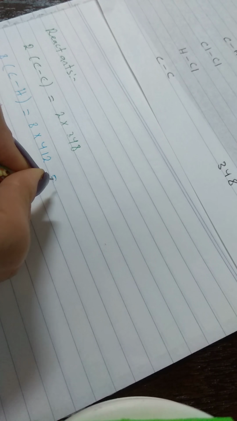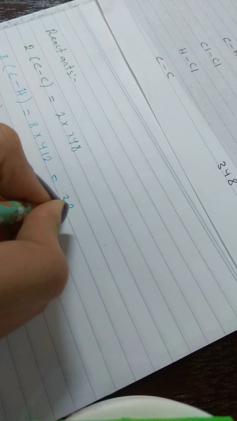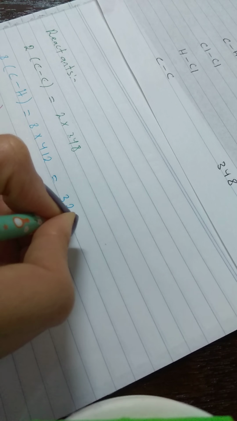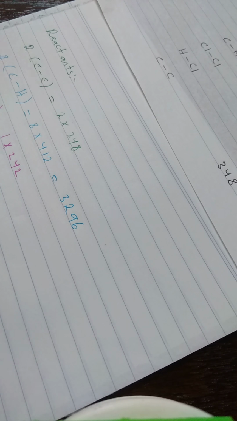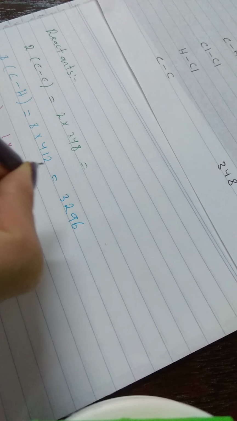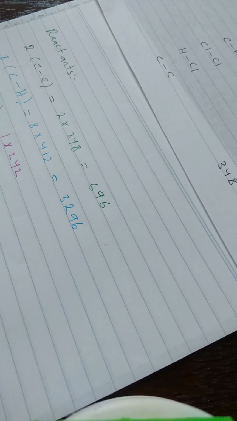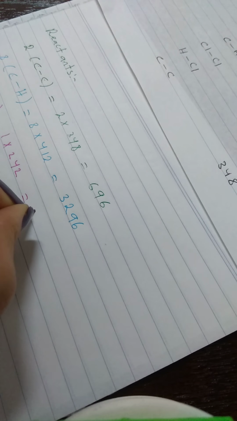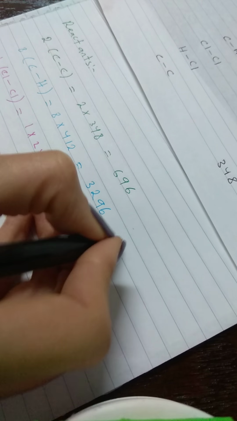When you calculate it, this will be equal to 3,296. This one, 696. And this one, 242. Now we have to sum all of these.